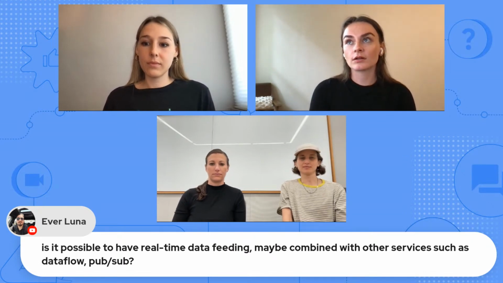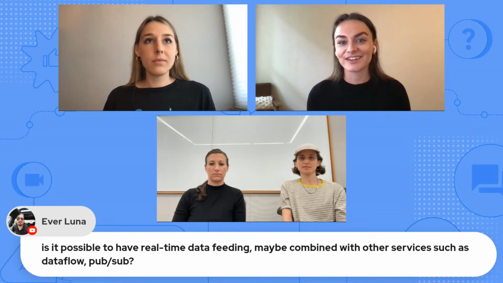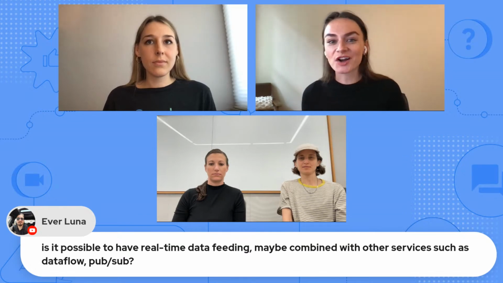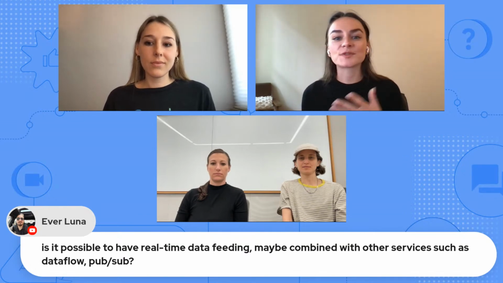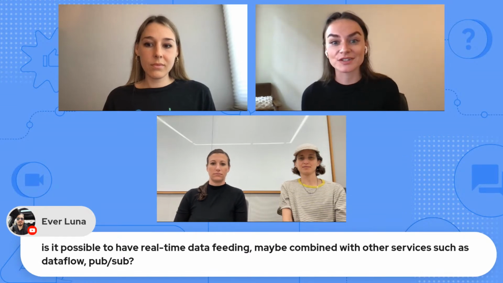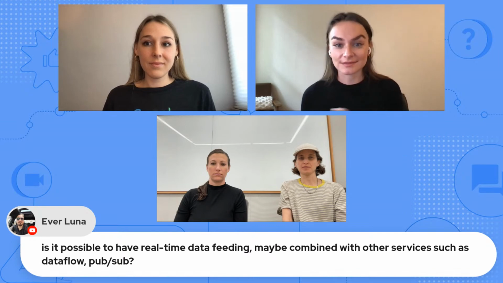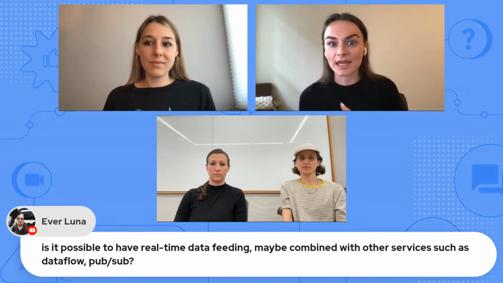So again, Looker's core technology is that it's a SQL generation engine. So it works by generating SQL. That means it needs to talk to a database, right? A SQL-speaking database. In this case, I'm assuming you're talking about BigQuery because you're referencing other Google Cloud products here. But you could certainly create a real-time pipeline that leverages Dataflow and/or PubSub to stream data into BigQuery and then make it available in Looker.